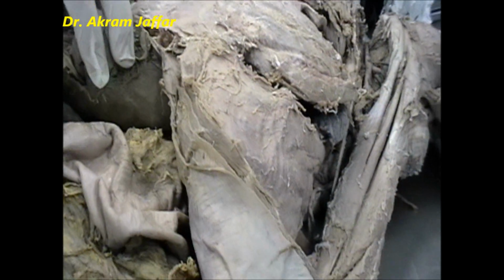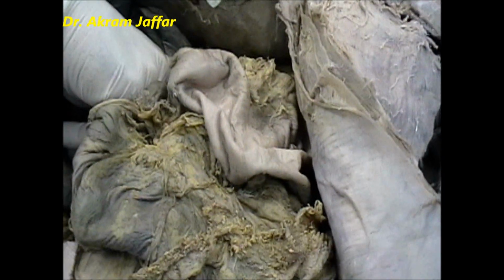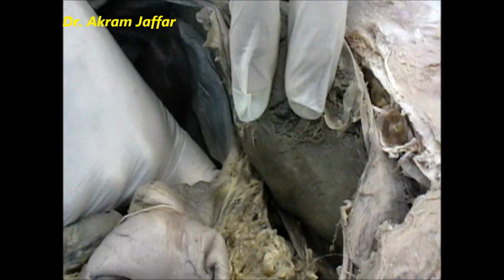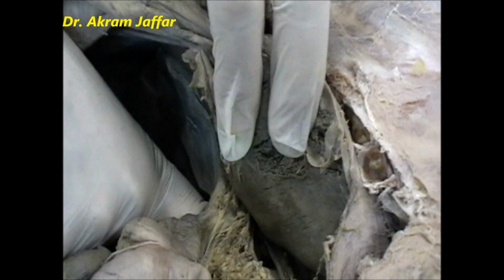If I pass my finger, it will appear. Now you can see it. Can you see the tip of my finger? Which means that I am entering into the lesser sac through the foramen of Winslow. Okay?